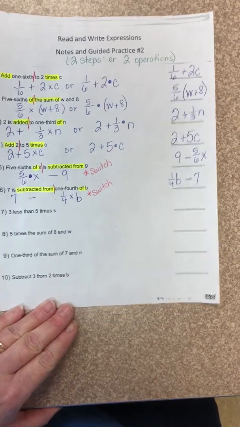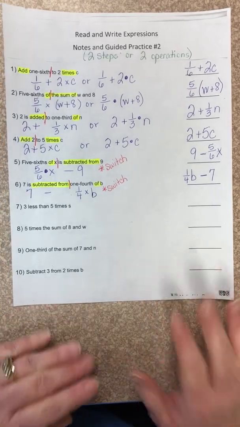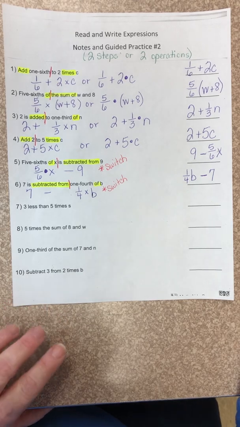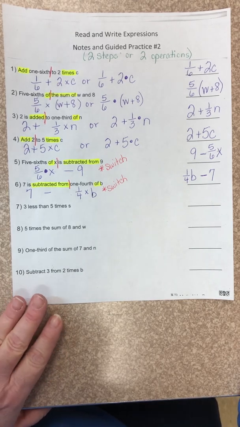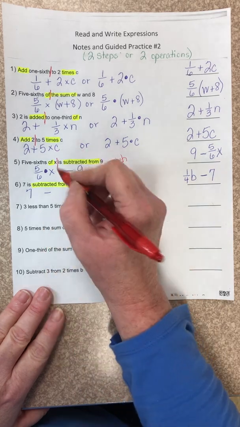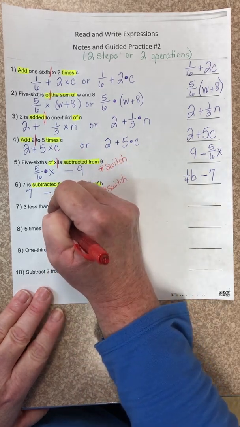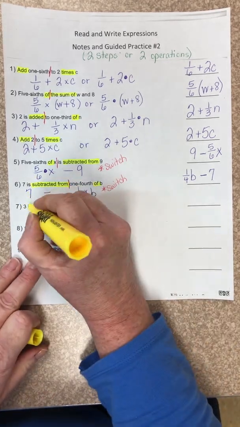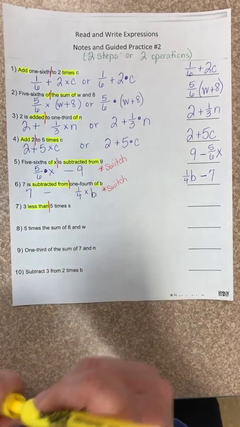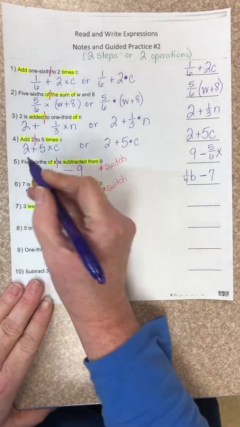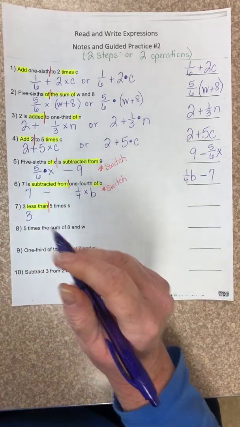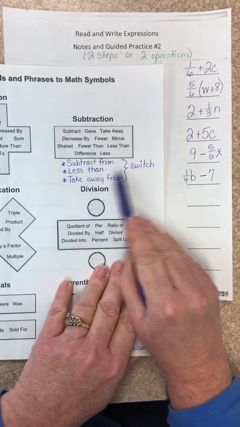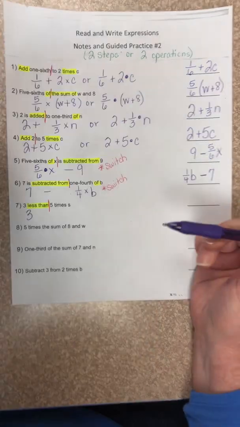Number 7. 3 less than 5 times s. 3 less than. Let's stop there. Well, less than is our phrase. So I know it's going to be 3. Less than does mean to subtract, but look, less than is one of those switch phrases.